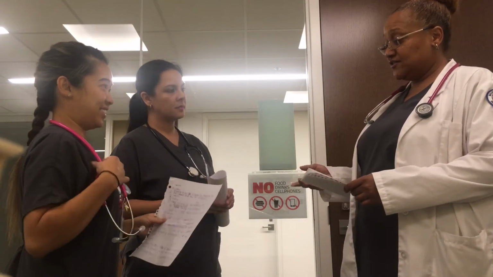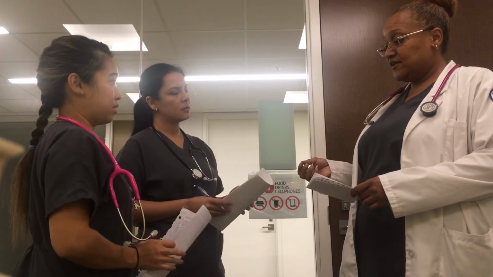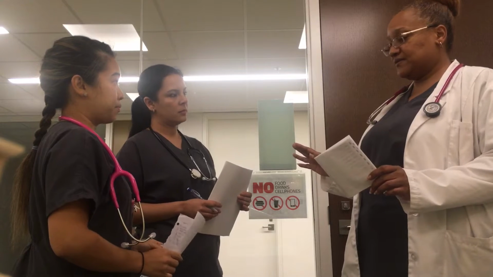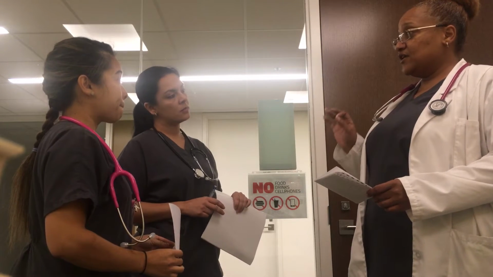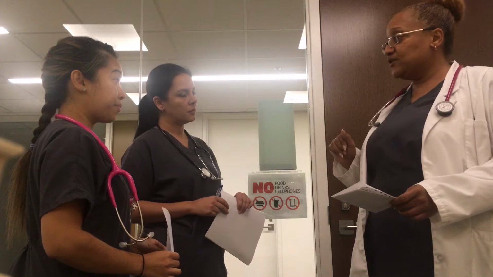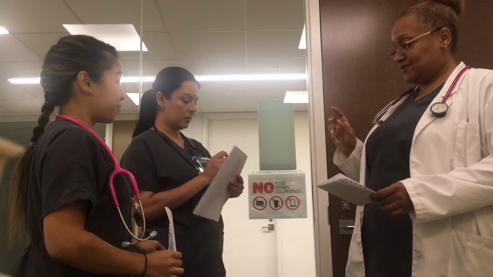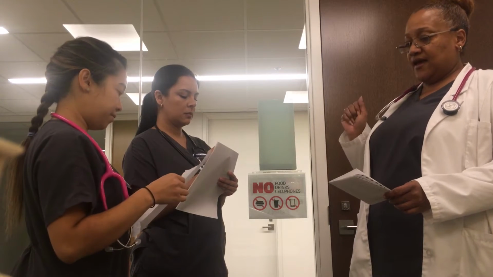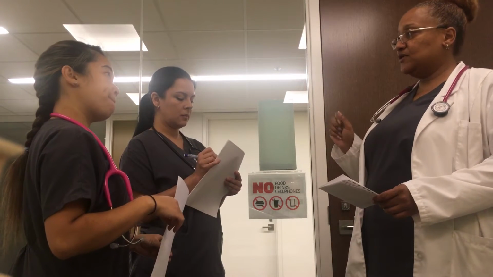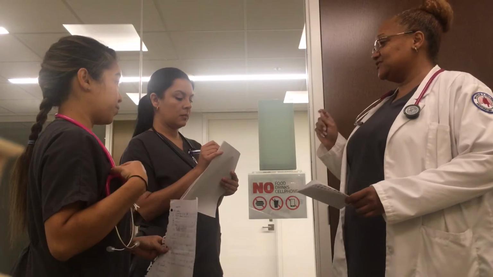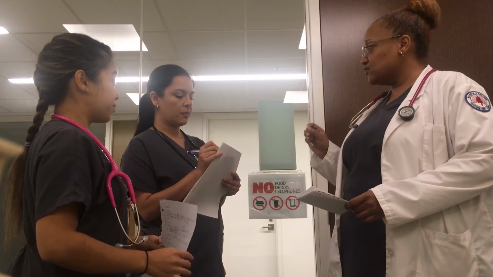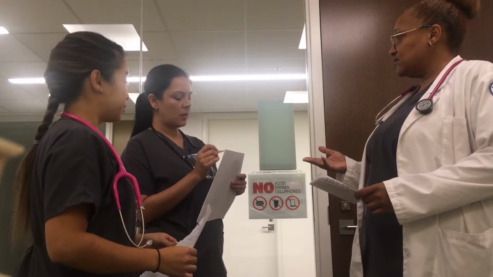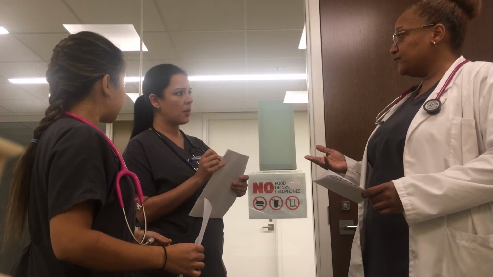I have a patient, she's 5'8", 28 years old, with a very long history of poorly controlled asthma. Her temperature is 100.4, her heart rate's 108, her respirations are 30. Her blood pressure is normal, 120 over 80, and her SpO2 is 82% on a 40% air entrainment mask. What do you suggest?